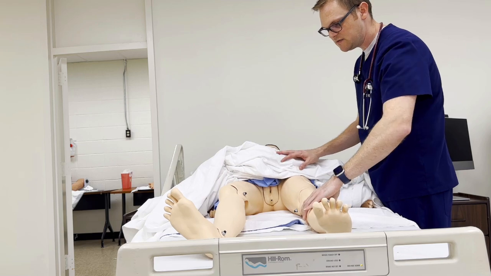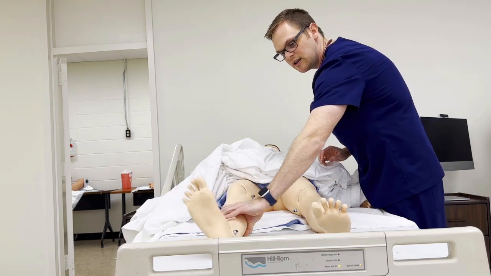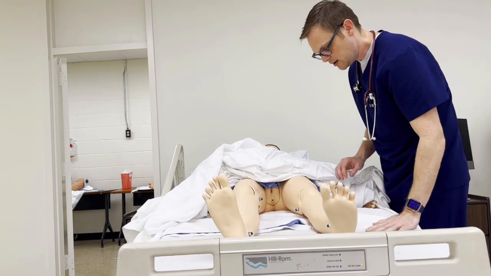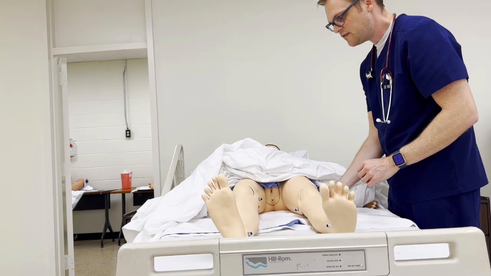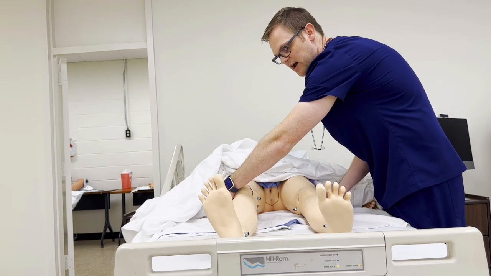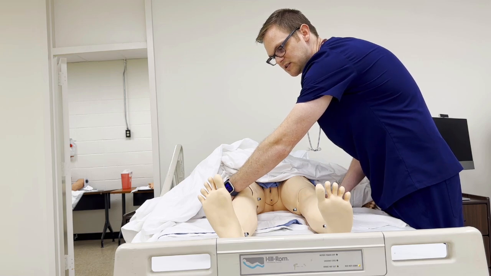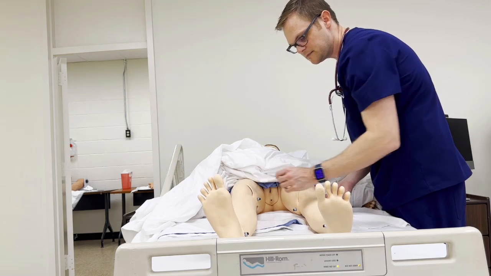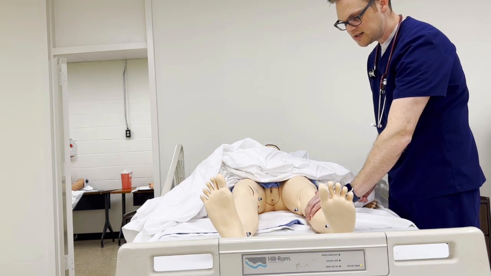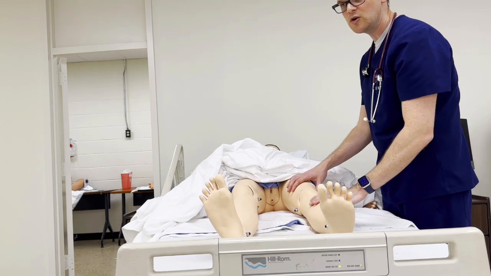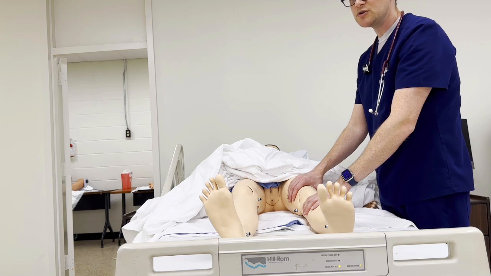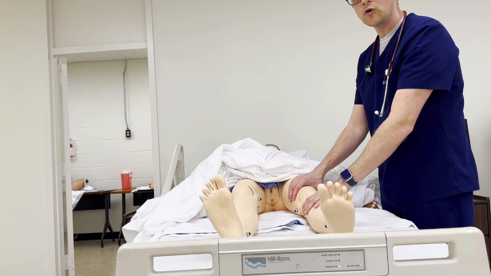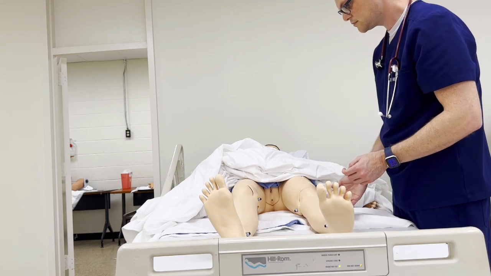So we're going to check to see if the patient has any edema in their legs, any swelling. No edema noted. We're going to find their popliteal pulse behind their knee. Popliteal pulse is +2 equal bilaterally. Check the skin temperature, which we're going to do as well throughout the body. So skin temperature, we're going to describe that: warm, cool.